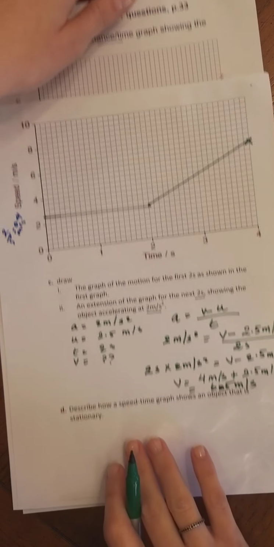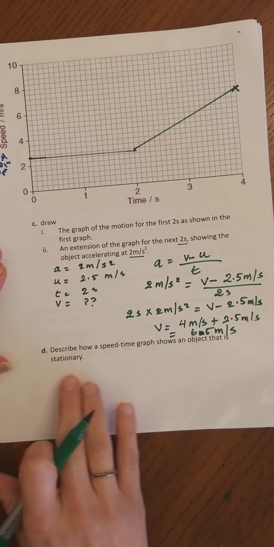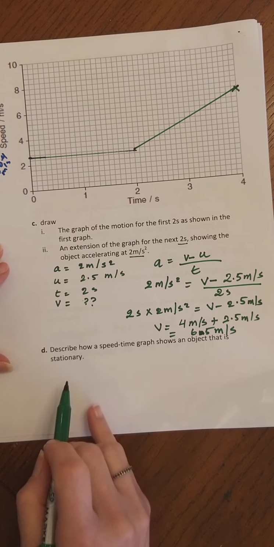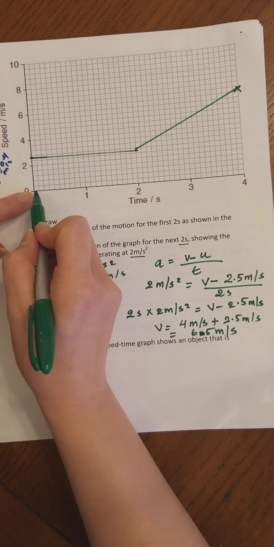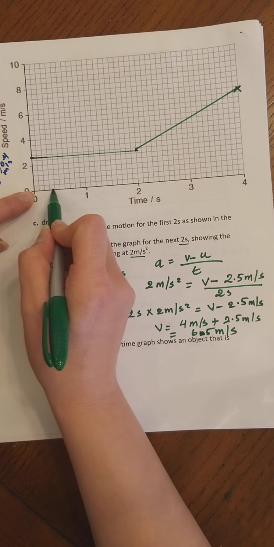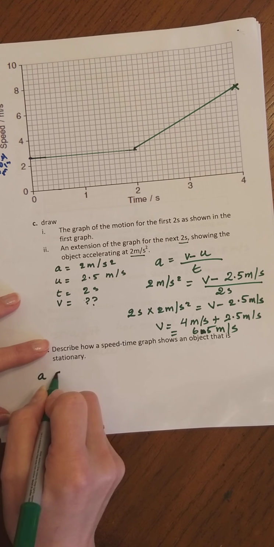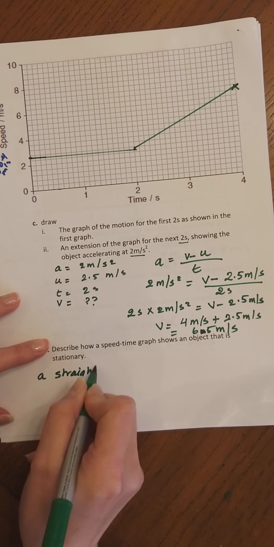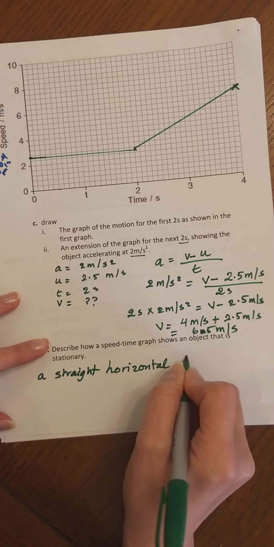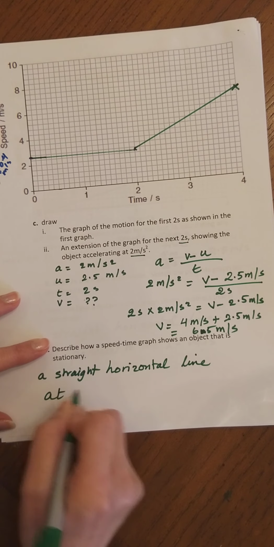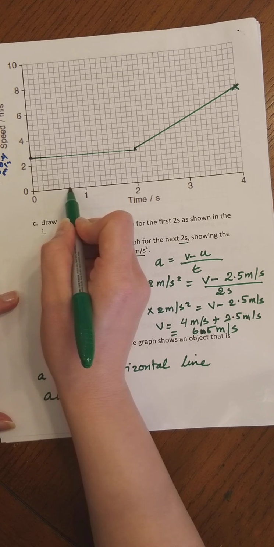D. Describe how a speed-time graph shows an object that is stationary. In speed-time graphs, an object that is stationary means that its speed is 0 meters per second. So it will appear as a straight line at 0 meters per second. A straight, horizontal of course, line at 0 meters per second, and this will appear directly on the x-axis.